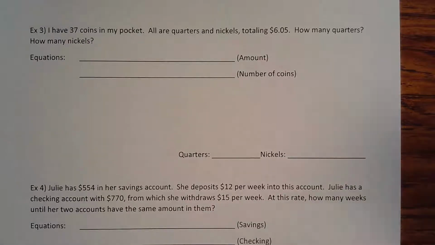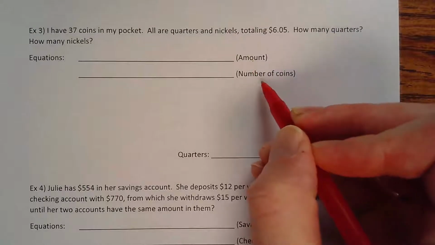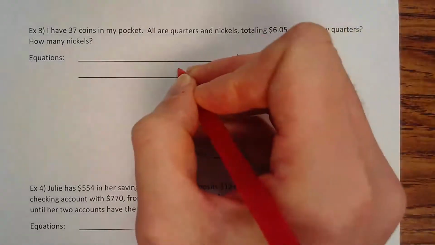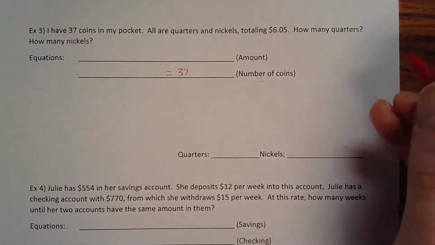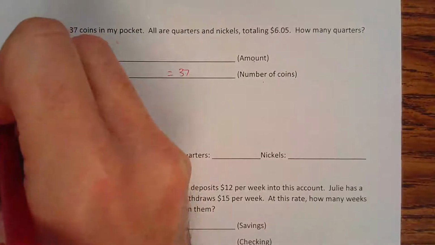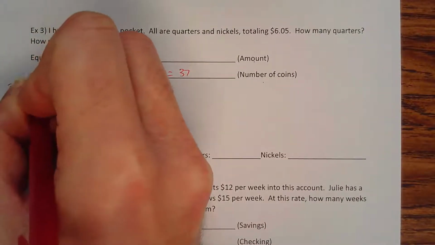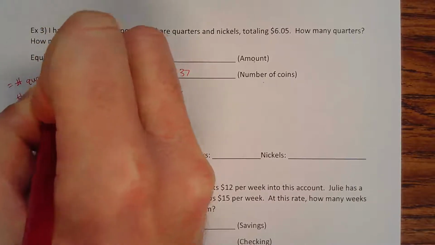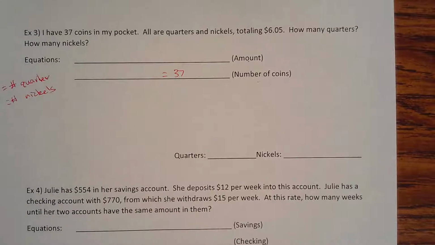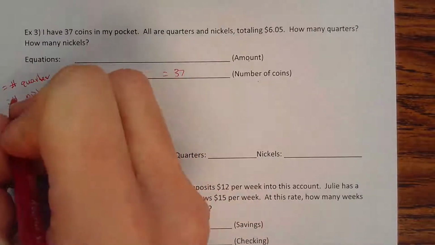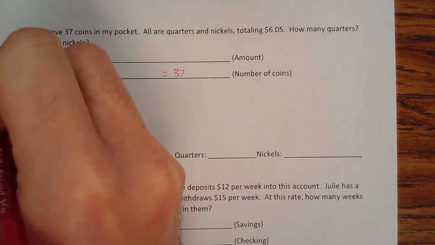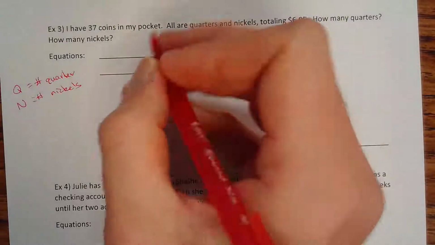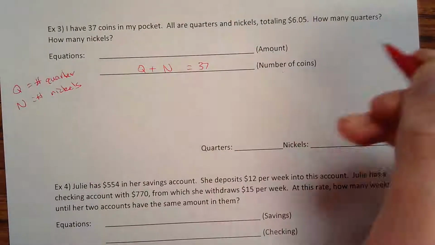So I'm going to write one equation that has to do with the amount, the value, and then one that has to do with just the number of items. Okay, so number of coins. There were 37 coins total. Well, how would I get that? I would get that by adding up the number of quarters and nickels. So N would be the number of nickels, Q would be the number of quarters. So I've got Q plus N equals 37.